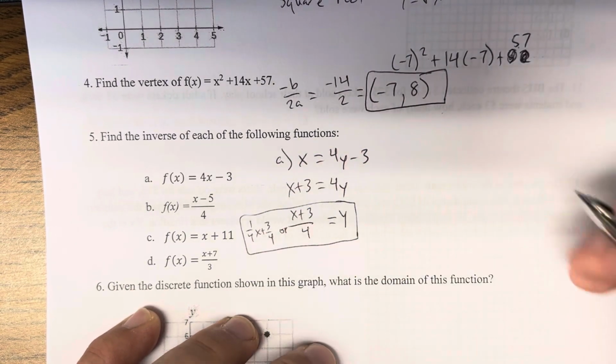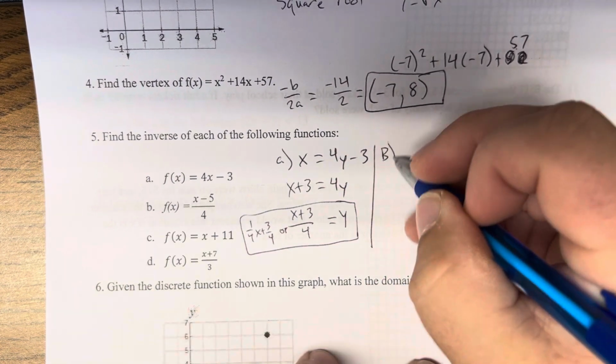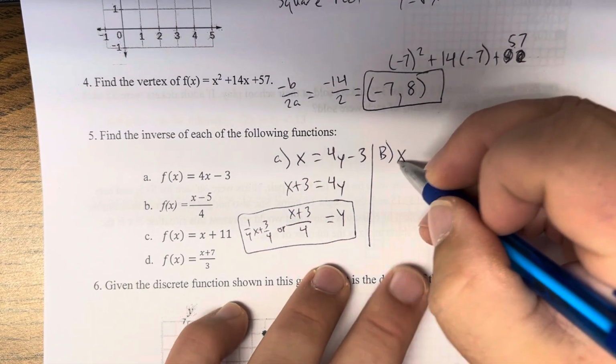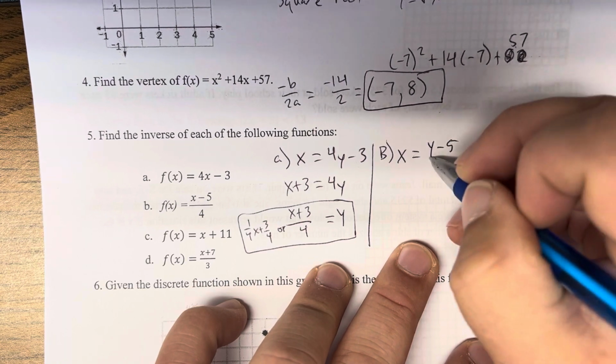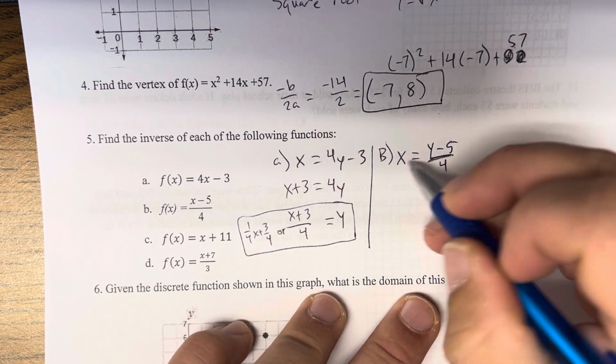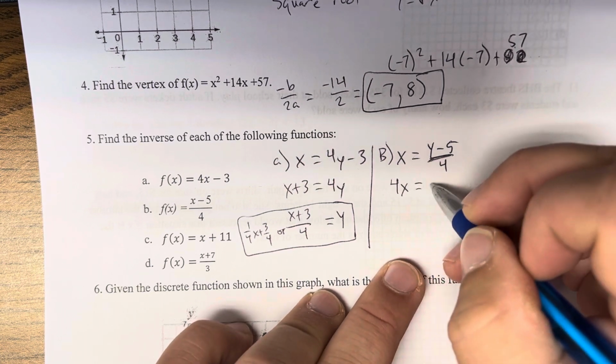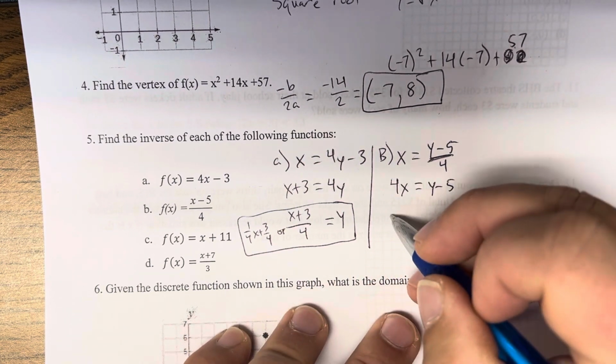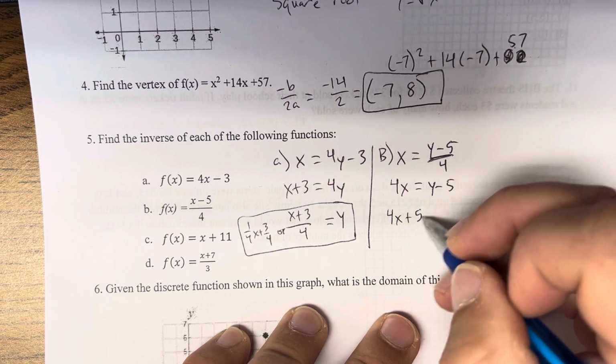So there's A. Then for B, we'll do the same process. We're going to have x equals y minus 5 over 4. The first step, this 4 is what we need to get rid of first. We're going to multiply both sides by 4. So 4x equals y minus 5. And then we'll add the 5 over. 4x plus 5 equals y.